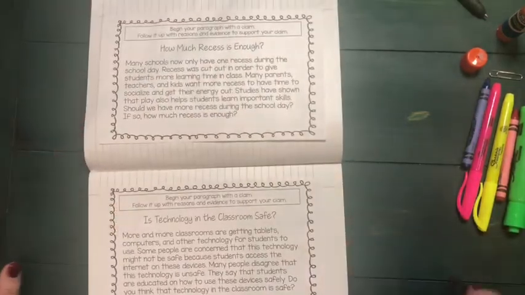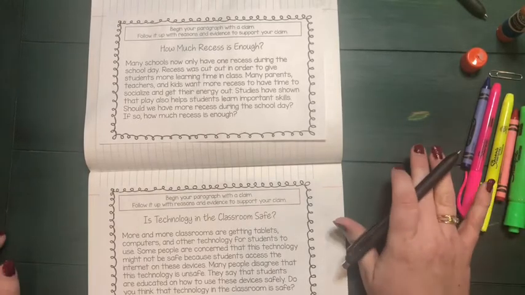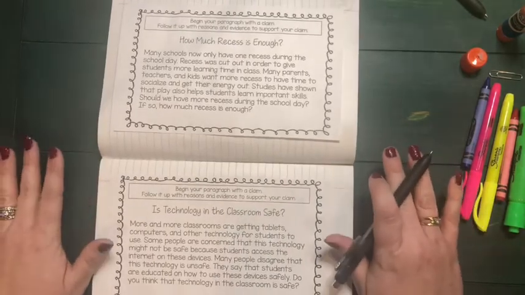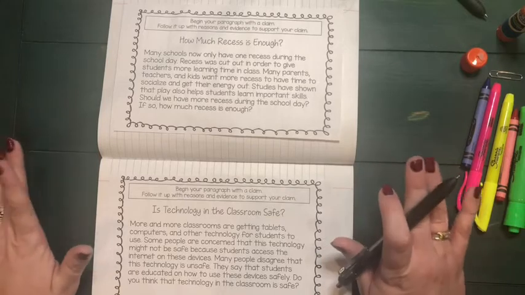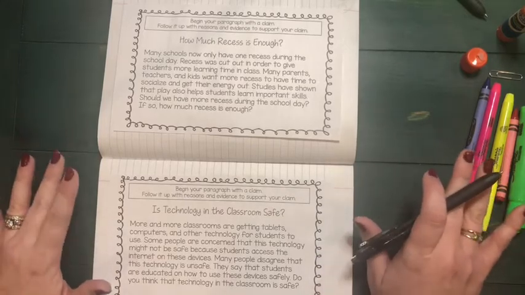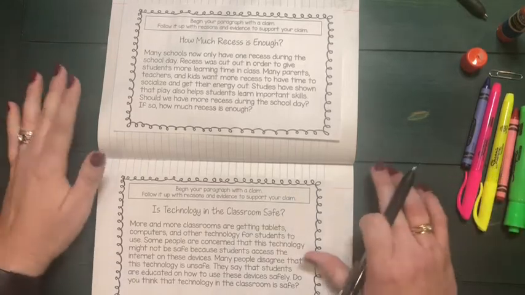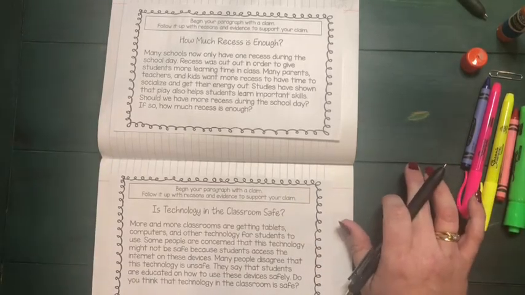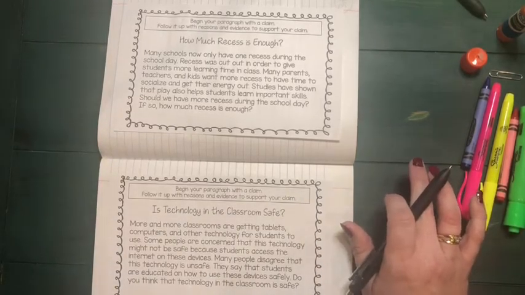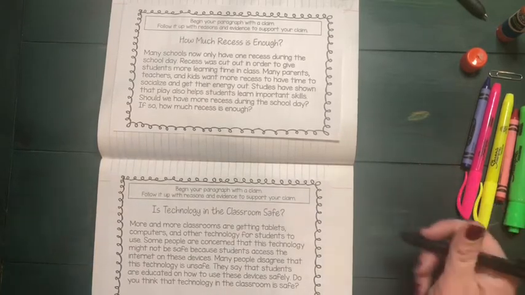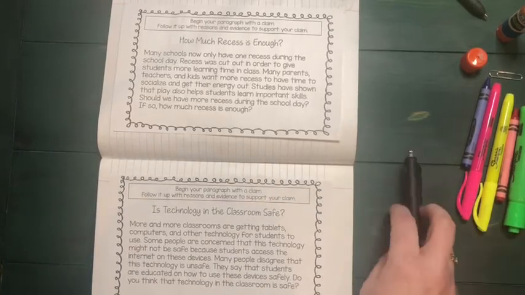So these are known as our opinion paragraphs. Remember, we're moving from a paragraph that we've been working on for several weeks into transitioning into a longer multi-paragraph essay. So today we're just going to use these as an example to see where those opinions are stated and what evidence is supported.